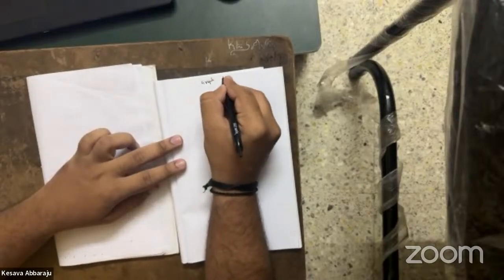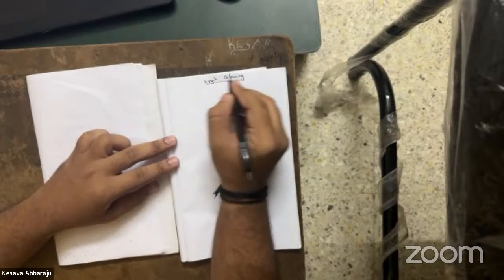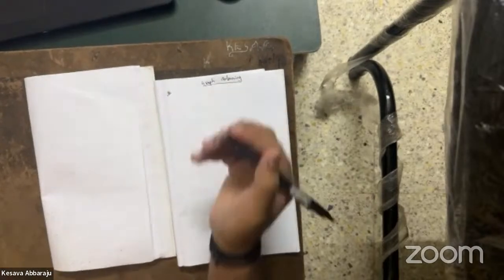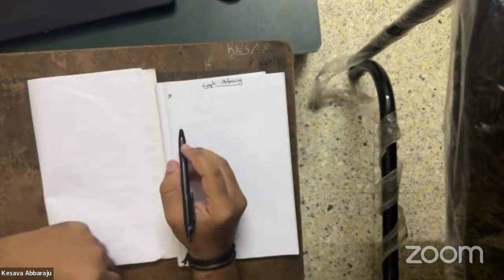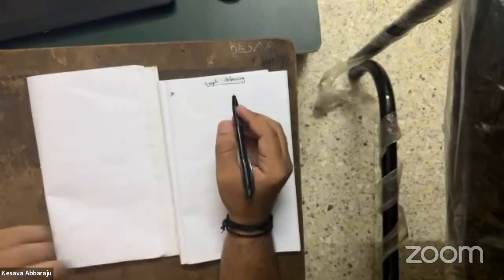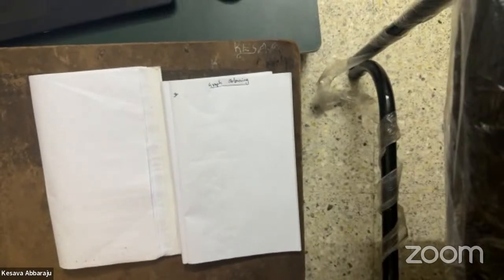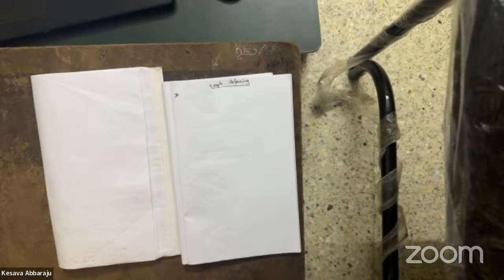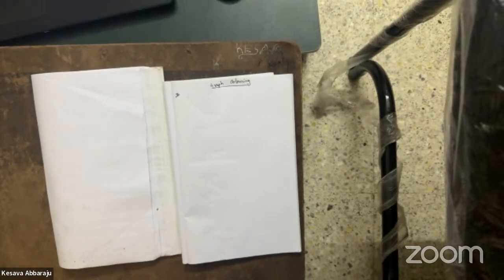Graph coloring using backtracking. What is the question first of all? Let's try to understand. Graph coloring is nothing but we'll be given a graph and a few colors. We have to color each vertex of the graph in such a way that no two adjacent or neighboring vertices have the same color.